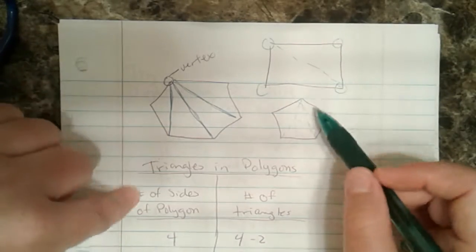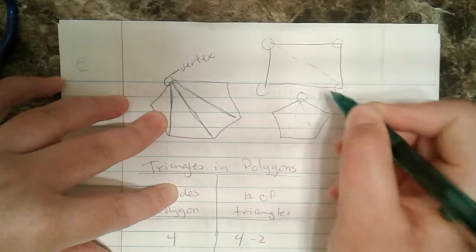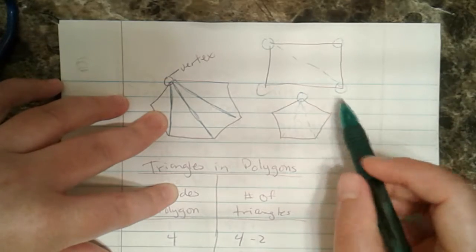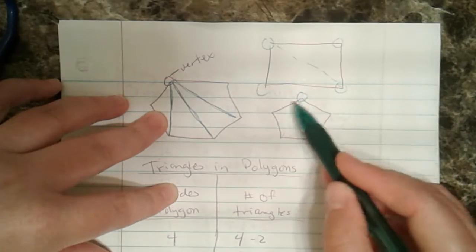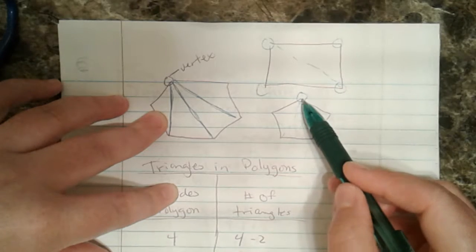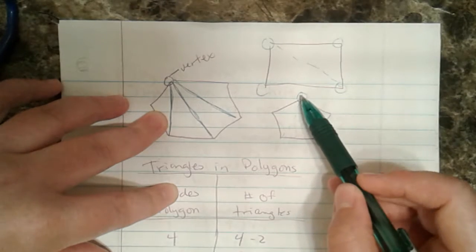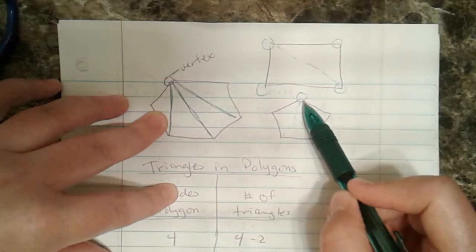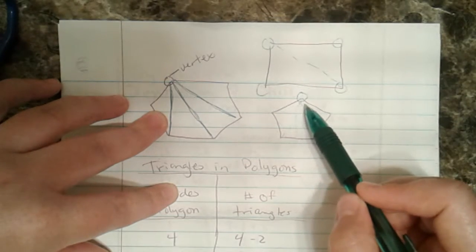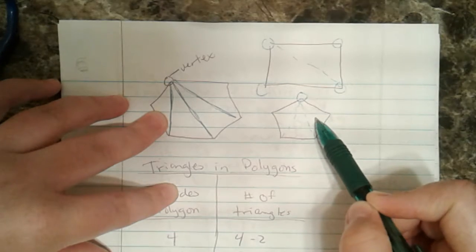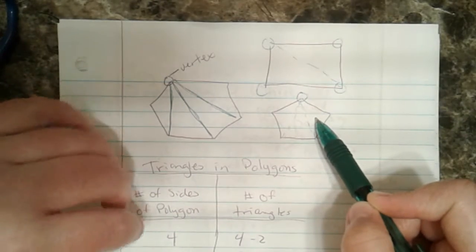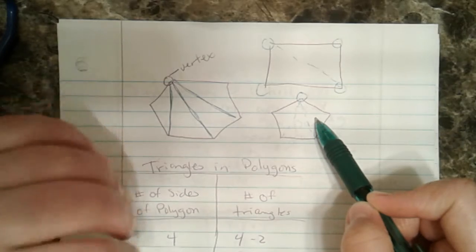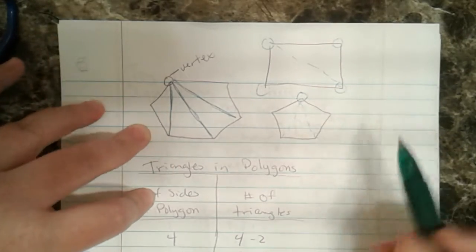Well, if I look at this one, it is a pentagon. It's a pentagon because I have a 5-sided figure, 1, 2, 3, 4, 5. And if I draw a line from the vertex, 2 lines from the vertex, I'm going to get 3 triangles. Let's try this one again. I'm going to get 3 triangles.